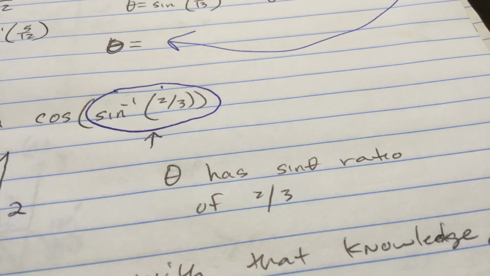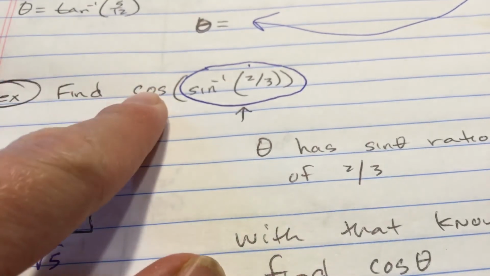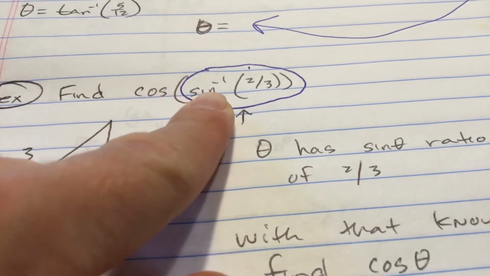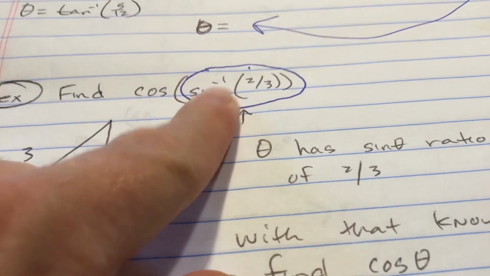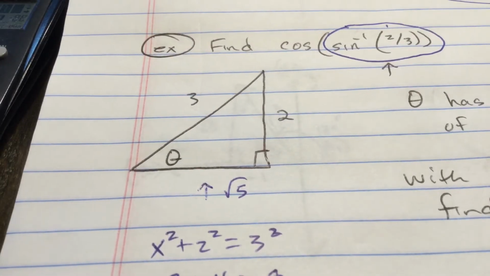I'm saying that theta, this angle, has a sine ratio. So sine theta has a ratio of 2/3. So I want to know what is cosine of an angle that has a sine ratio of 2/3. So what I'm going to do is draw a right triangle.